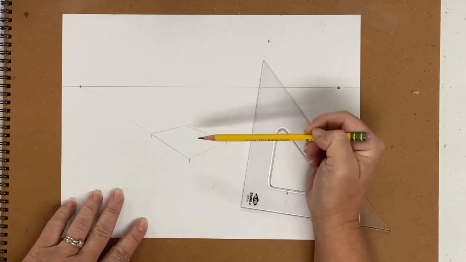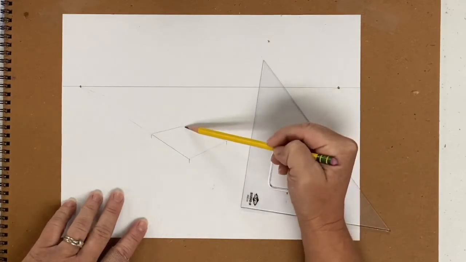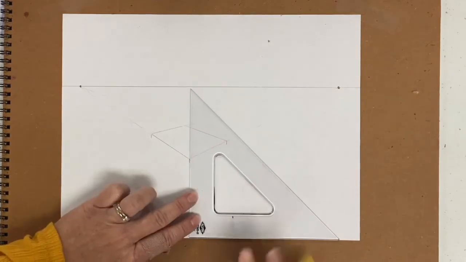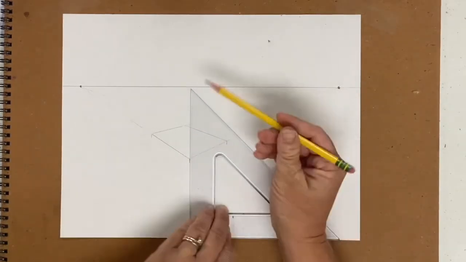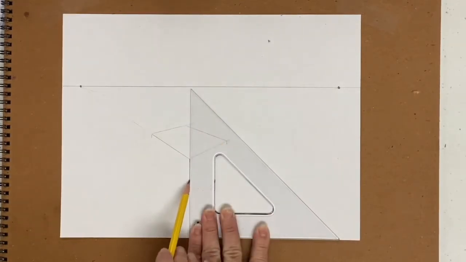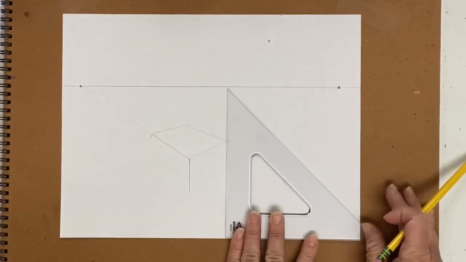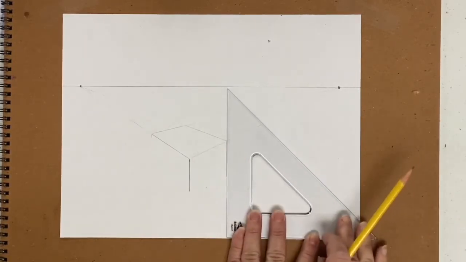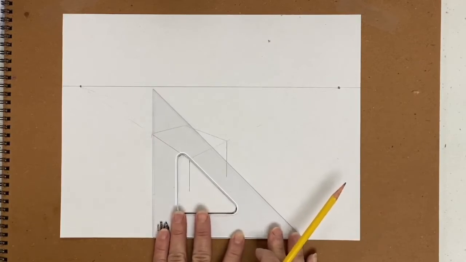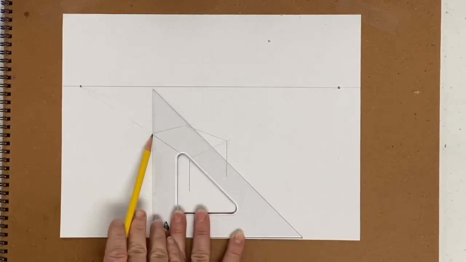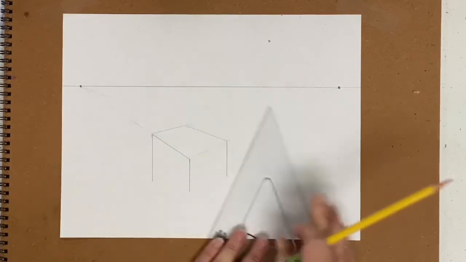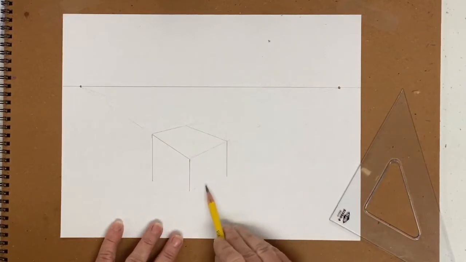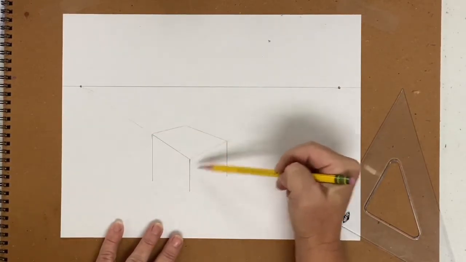This box is going to be opaque, which means we can't see through it, so that means I cannot see this back one. So again, I'm going to line up the bottom edge of the tool with the bottom edge of the page and this corner and draw the front corner of the box. There's the back one. Okay, so now we have our top and we also have the corner edges.